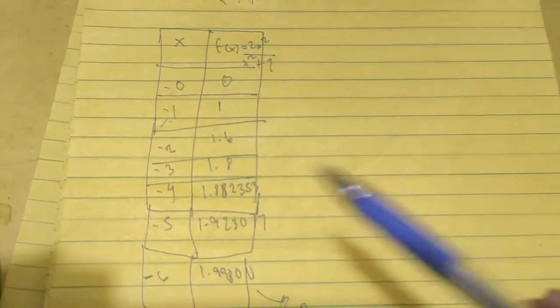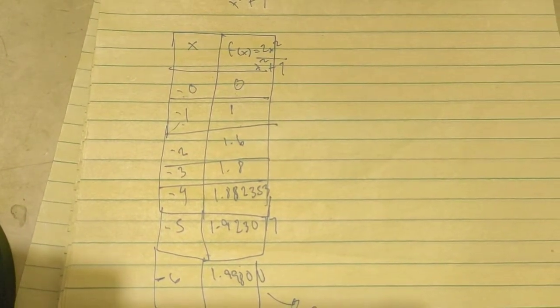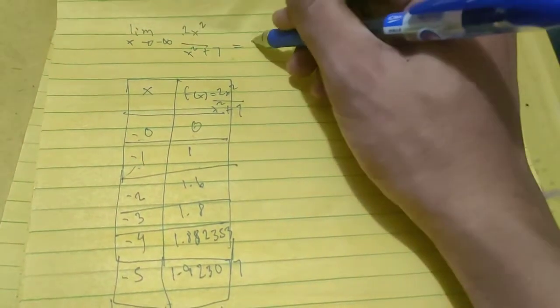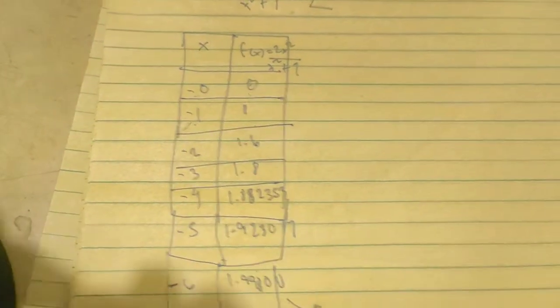As you can see in our table, it still approaches 2. So our answer is 2. As you can see, they both approach 2.